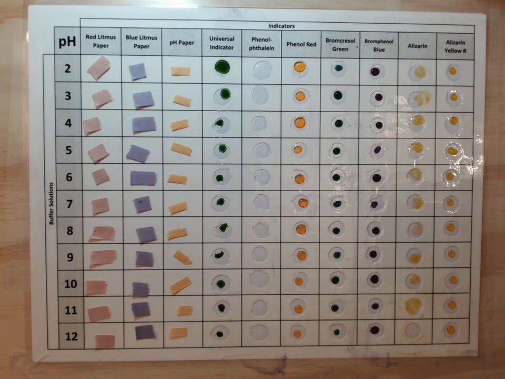You've learned about acids and bases and what those are. You've also learned about pH and how pH is a measure of how acidic or basic a solution is. Today we're going to talk about indicators. An indicator is an organic compound that changes color at a specific pH. Some of them change more than one color at different pHs.